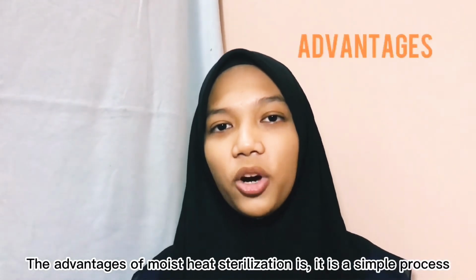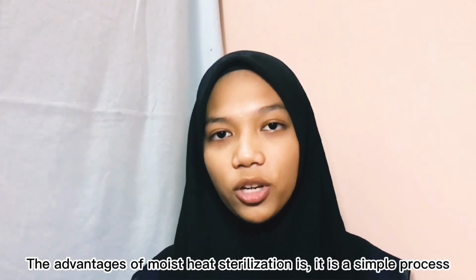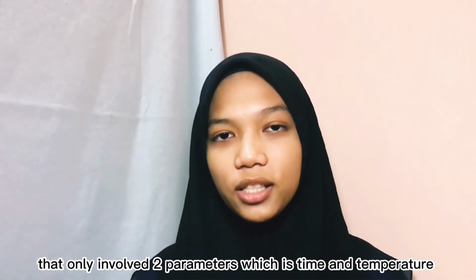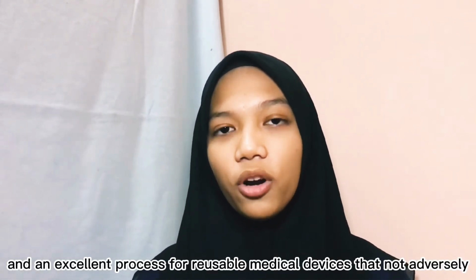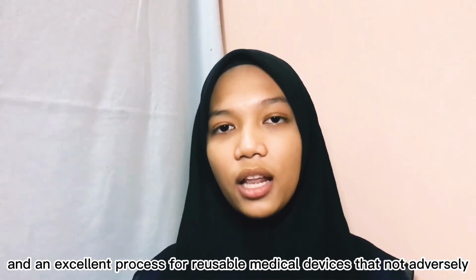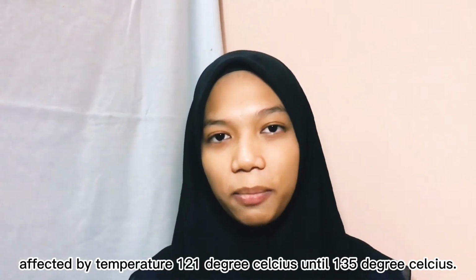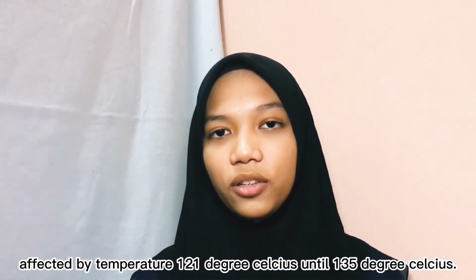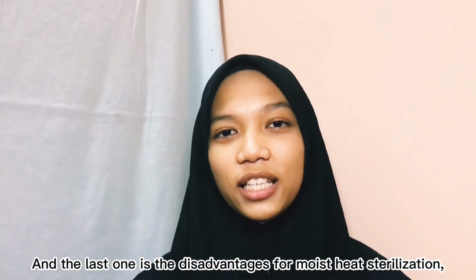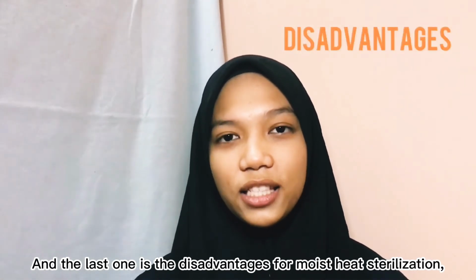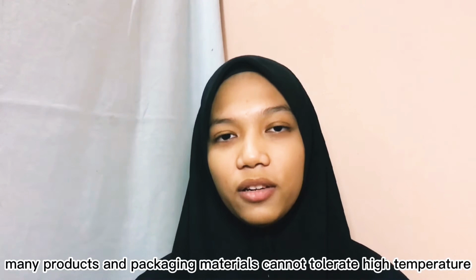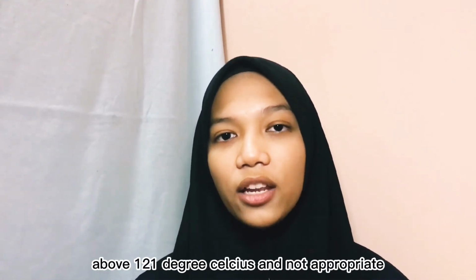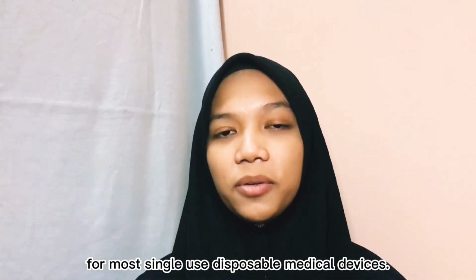The advantage of moist heat sterilization is that it is a simple process that only involves two parameters, which are time and temperature, and it is an excellent process for reusable medical devices that are not adversely affected by temperatures of 121 degrees Celsius to 135 degrees Celsius. And the last one is the disadvantages of moist heat sterilization. Many products and packaging materials cannot tolerate high temperatures above 121 degrees Celsius, and it is not appropriate for single-use disposable medical devices.